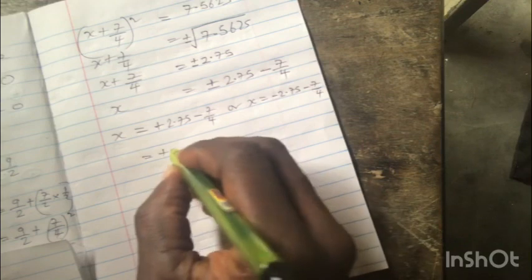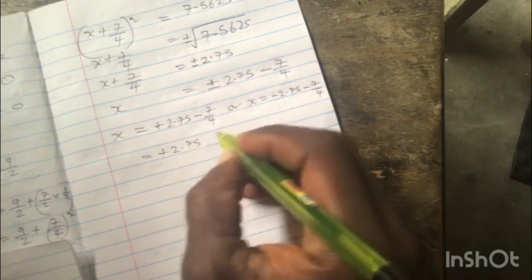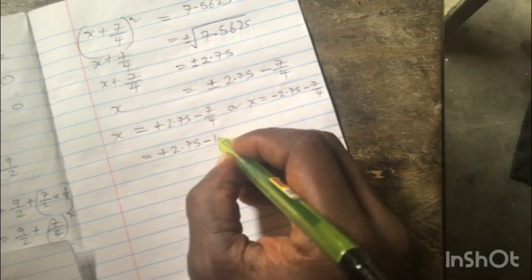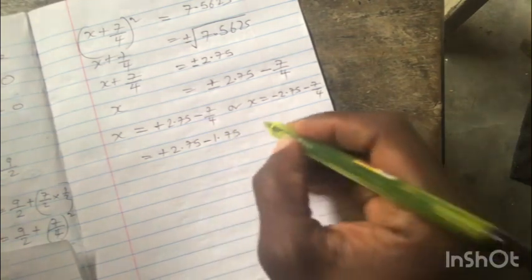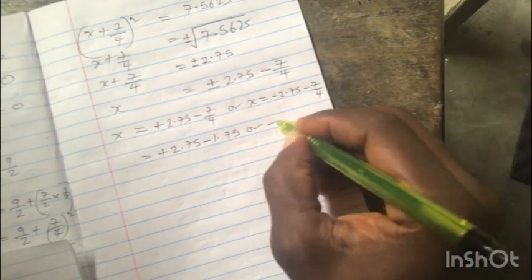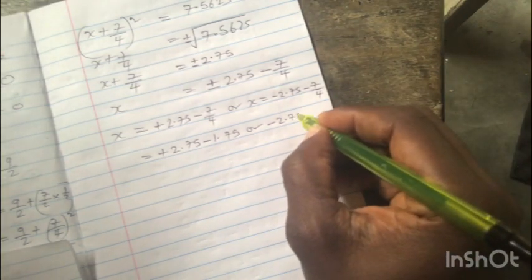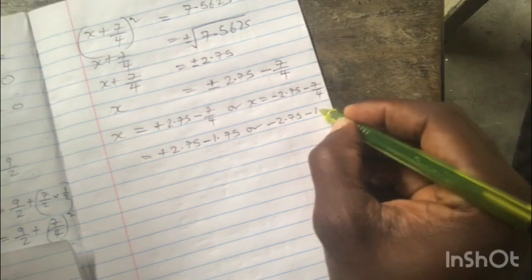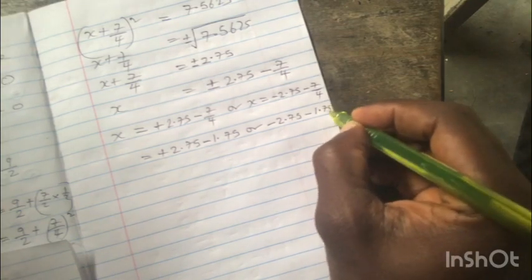So 7/4 will give you 1.75. So it will be plus 2.75 minus 1.75, or you say minus 2.75 minus 1.75. So solve this and solve this separately.